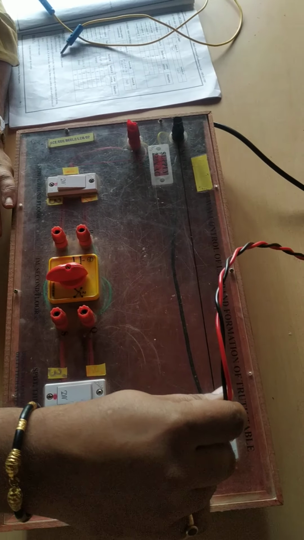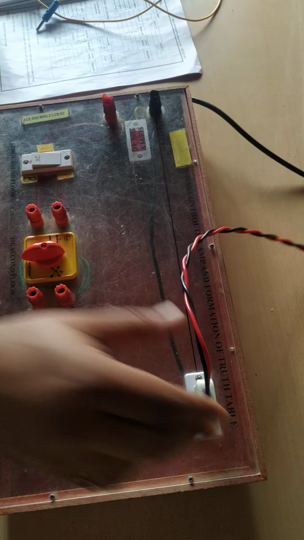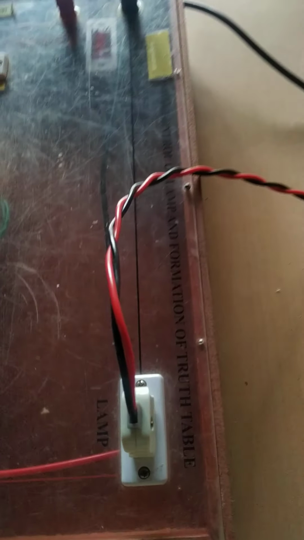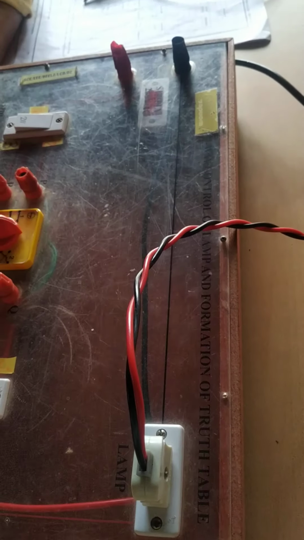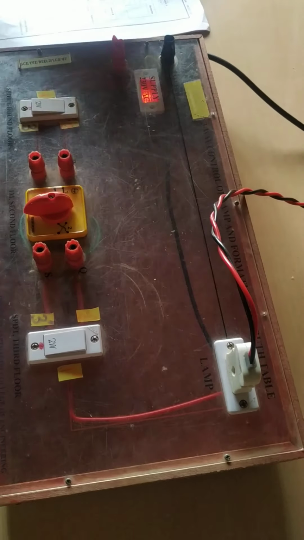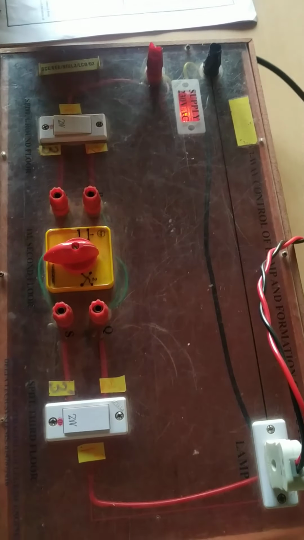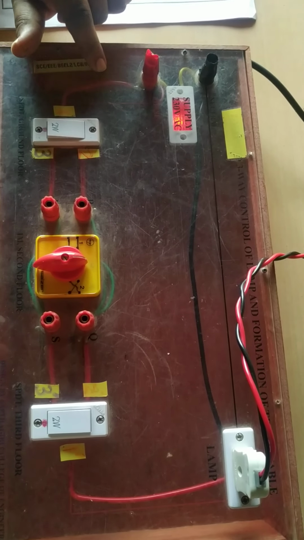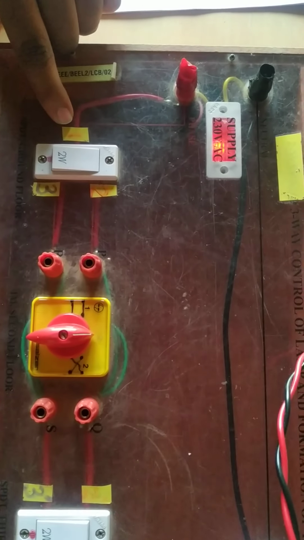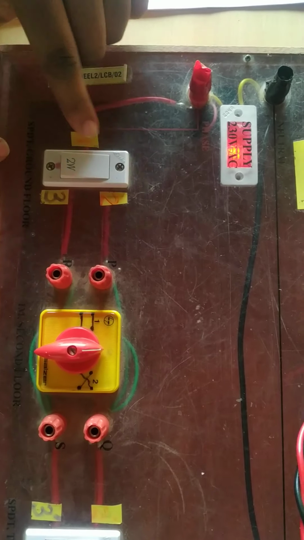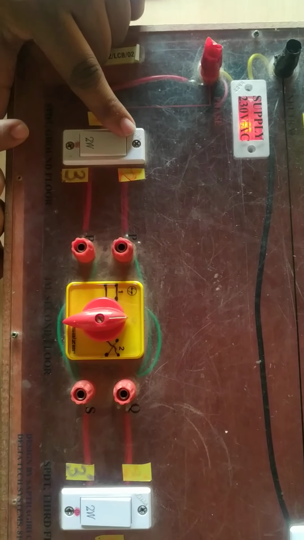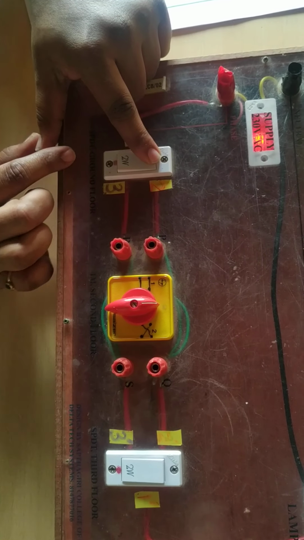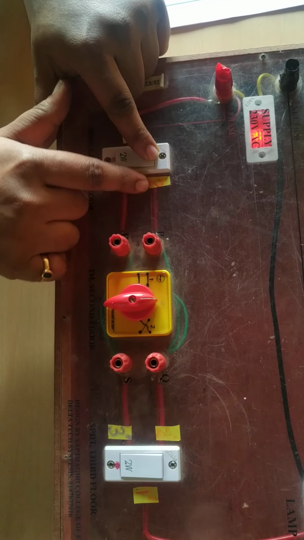So now I'll place the lamp in the provision provided. So now I'll turn on the supply. Once I turn on the supply, the supply comes and hits the phase. From the phase terminal, it is coming to switch A position. So switch A is now in one terminal. So it comes to P.